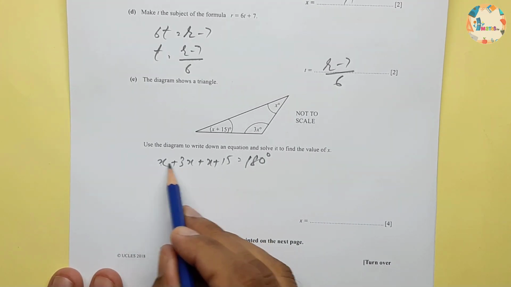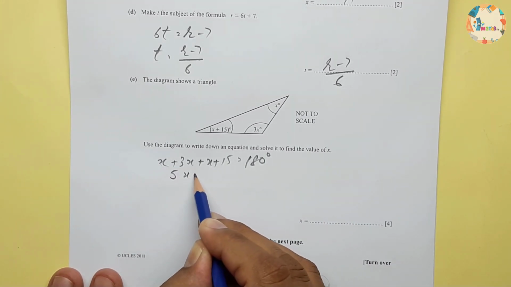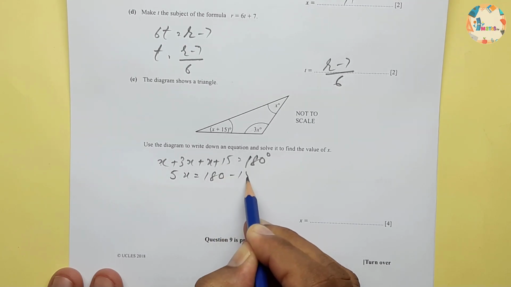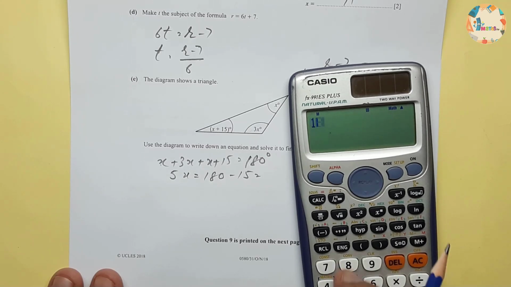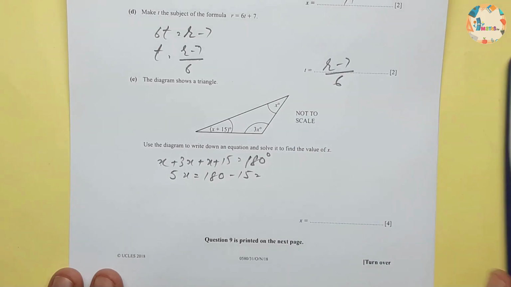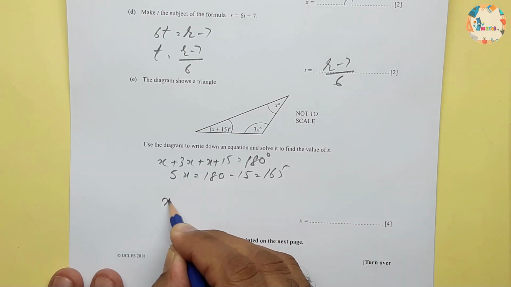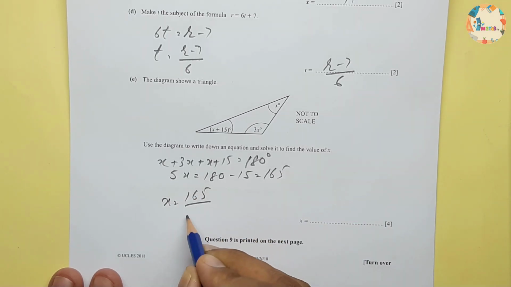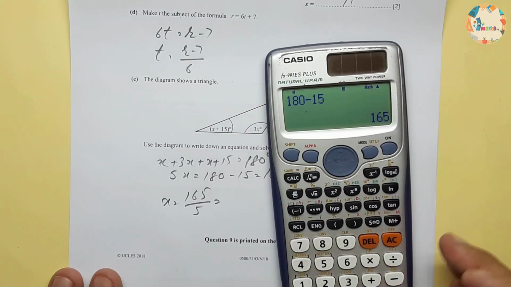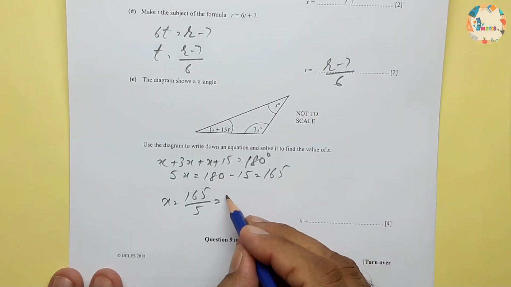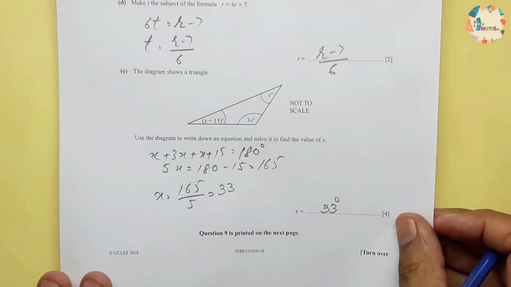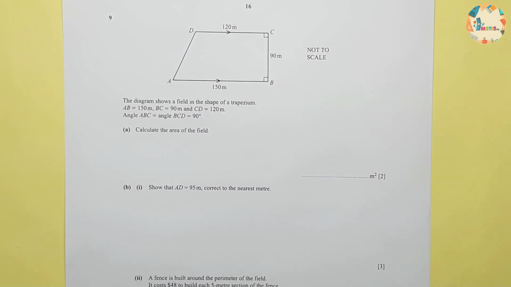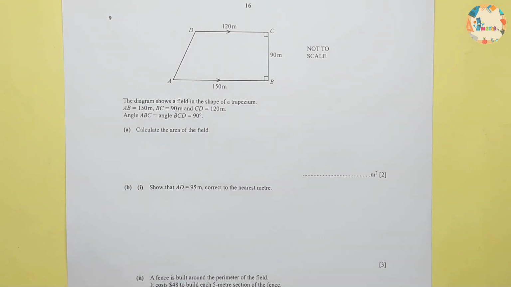So this will be 4 plus 1, 5. 5x is equal to 180 minus 15. I have shifted 15 to this side. So 180 minus 15 will be equal to 165. So x will be equal to 165 divided by 5. And this one divided by 5 will be equal to 33. So 33 degrees will be the x value. Hopefully you got it. Then comes question number 9, which is the last question of this paper.